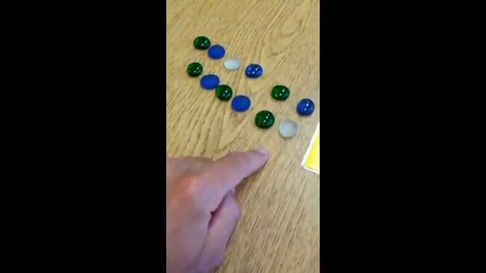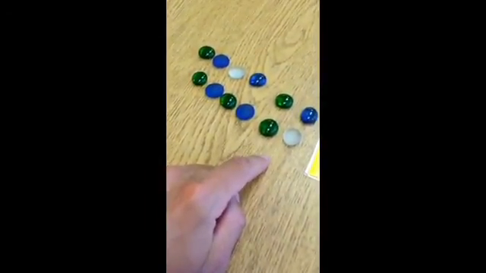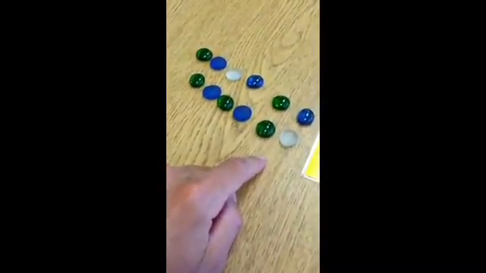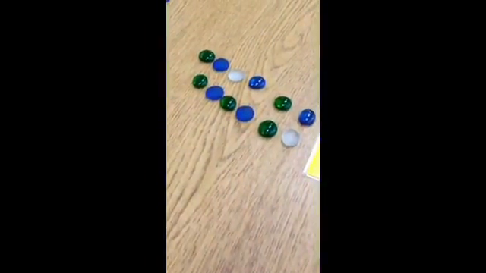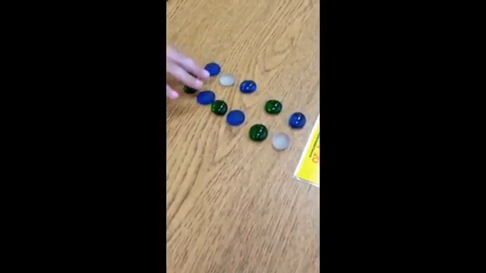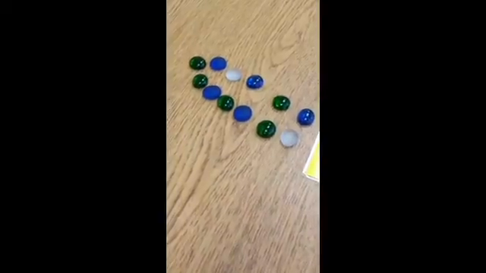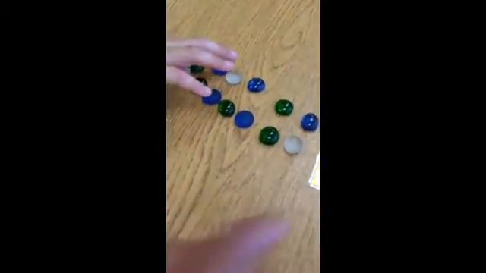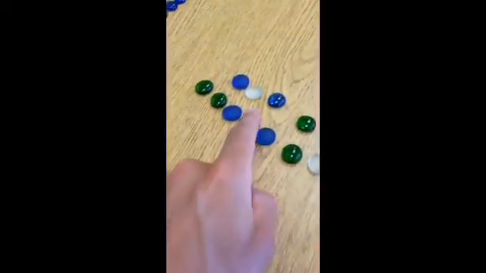Okay, what's that, Romeo? How many red? What if you moved one from one row to another? What do you think would happen? That would still be the same number. So we would still have 12 here, but we would have 2 different rows. So what if we did a couple more? Let's try a couple more and see.